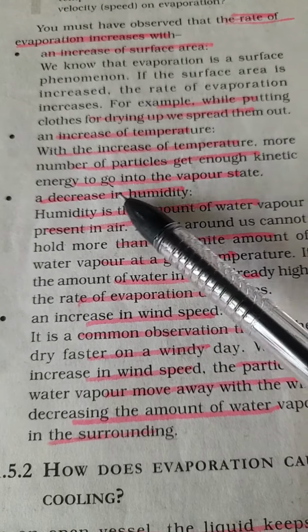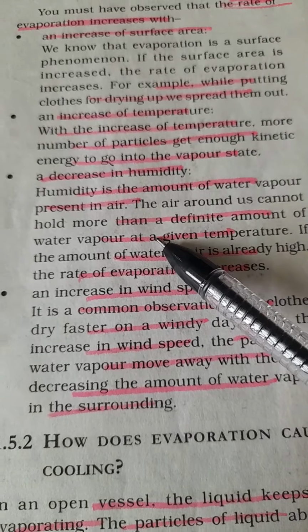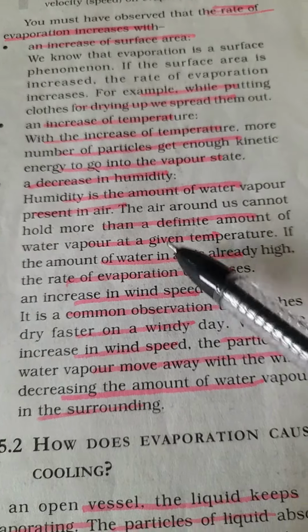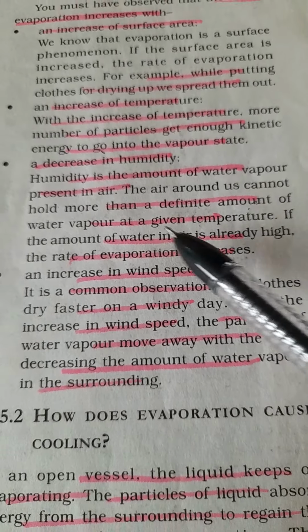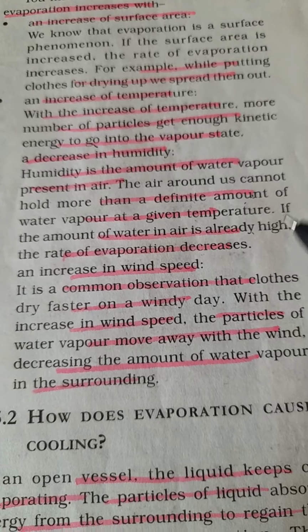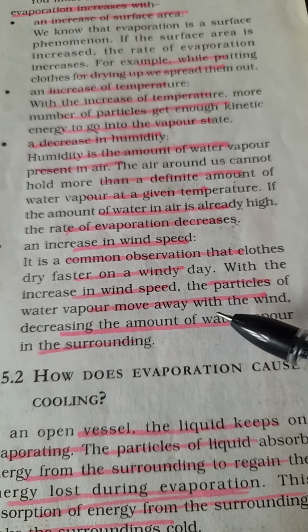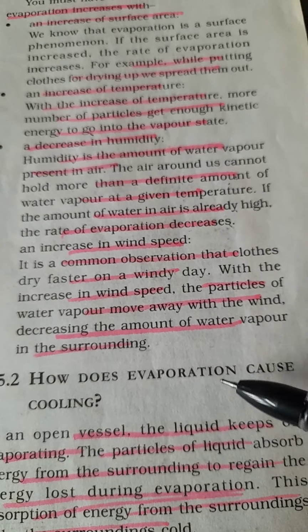You can increase the temperature, and more particles will get kinetic energy to change into the vapor state. Then, a decrease in humidity. What is humidity? It is the amount of water vapor present in the air. The air around us cannot hold more than a definite amount of water vapor at a given temperature. If the amount of water vapor in the air is already high, then the rate of evaporation will decrease. Remember this point. Then, an increase in wind speed. On a windy day, clothes dry faster, because when the wind increases, the water vapor particles move away with the wind and the clothes dry fast.